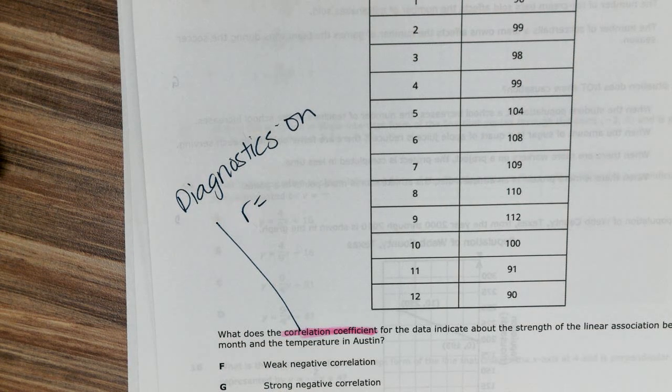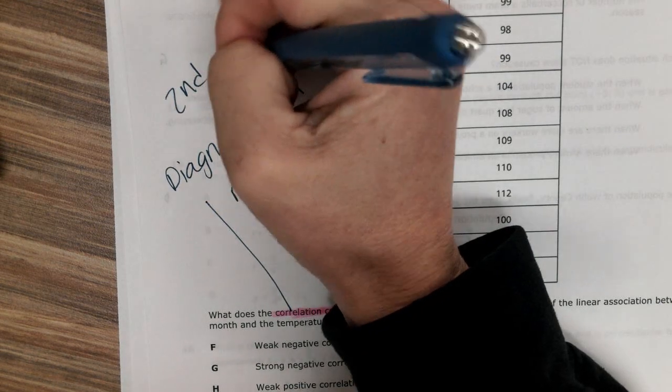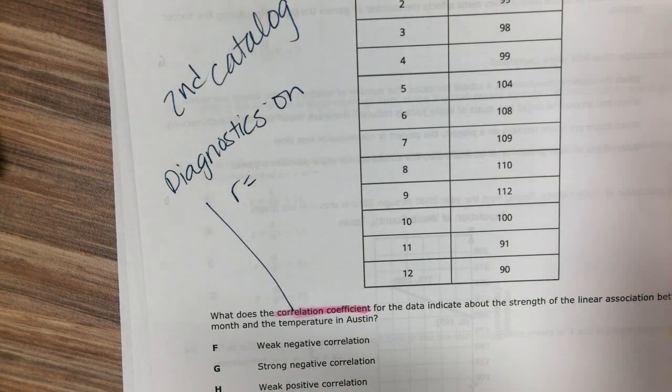Bless you. Remember, closer to 1 is strong. The further away from 1 is weak. Does everybody remember this? Okay, so I'm going to go to diagnostics on by turning on my second catalog. And if y'all want, turn it on now and leave it on for the test tomorrow.